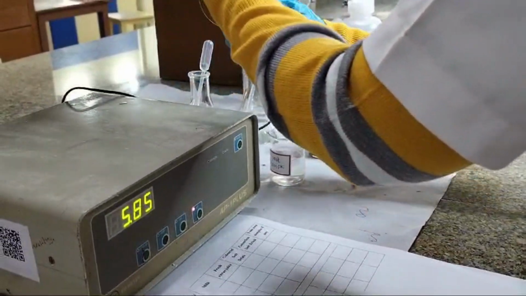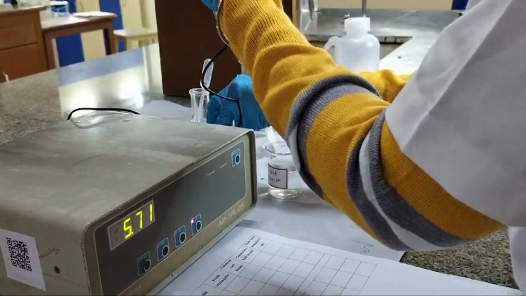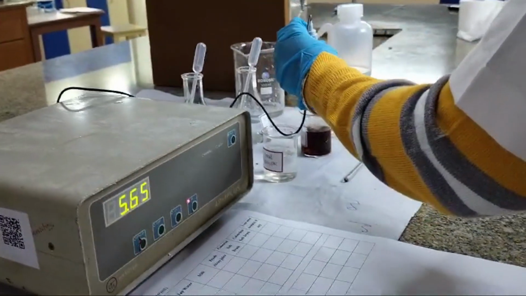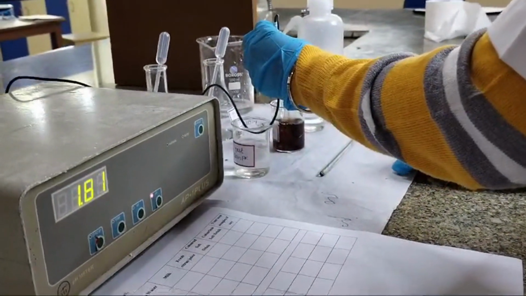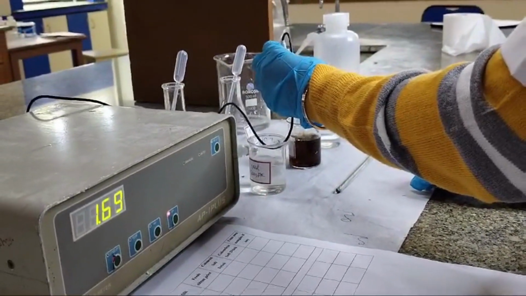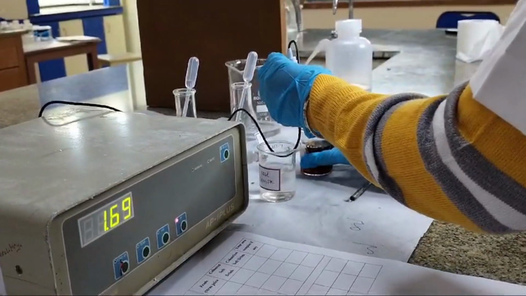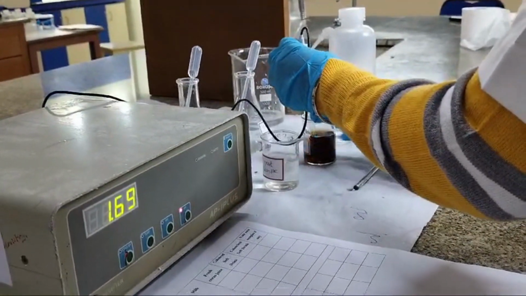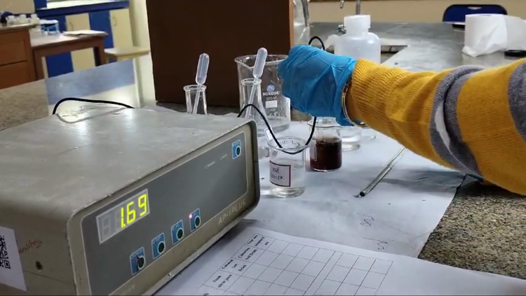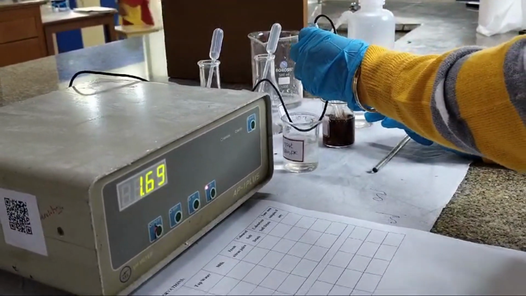Take your pH meter. As you can see, the pH reduced. This is because on adding HCl, the hydrogen ion concentration increased and therefore it became more acidic.